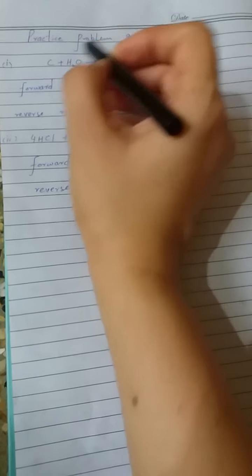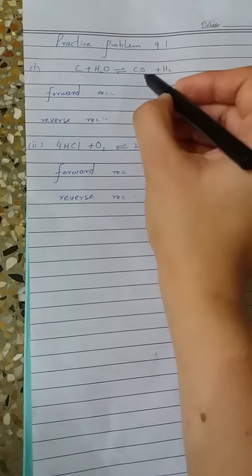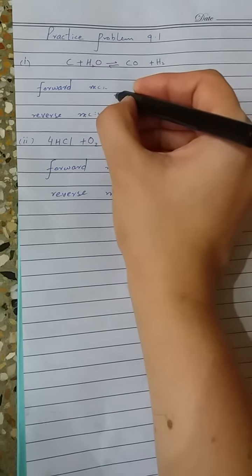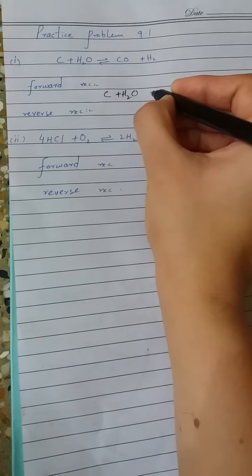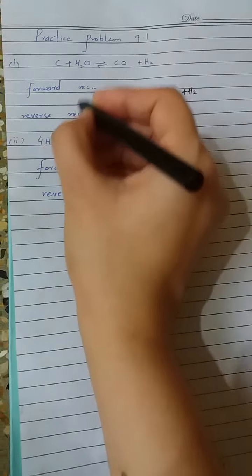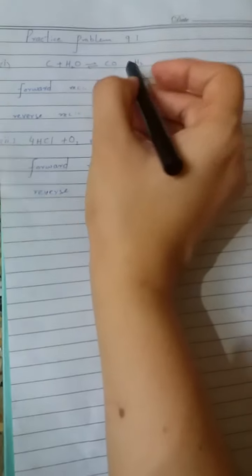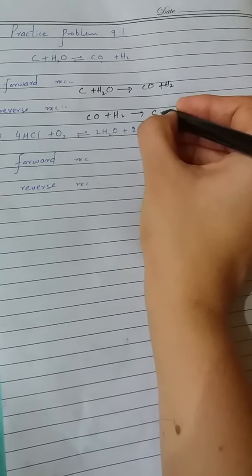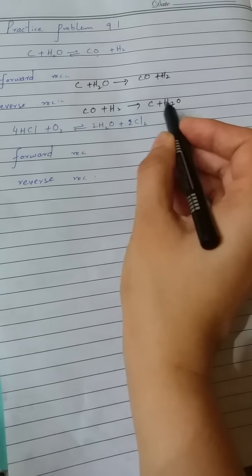Now practice problems are here. When carbon reacts with water, it forms carbon monoxide and hydrogen gas. The forward reaction of this reversible chemical reaction is C plus H2O, carbon reacts with water and forms CO plus H2, whereas its reverse reaction can be written as CO plus H2 reacting with each other to form C plus H2O in the reverse direction.